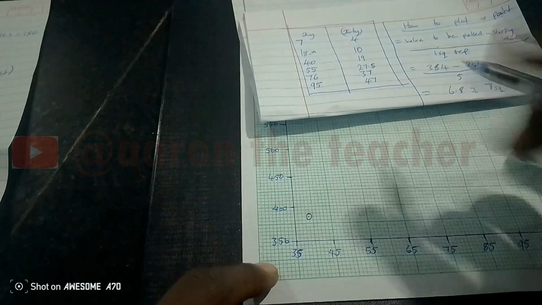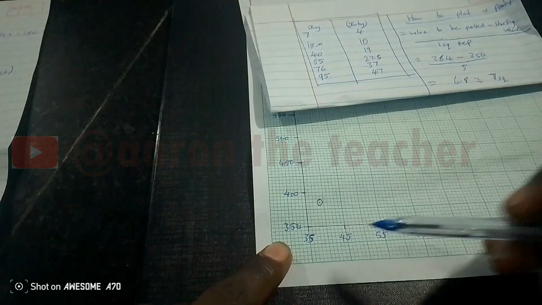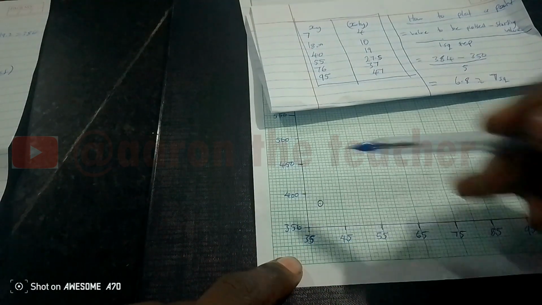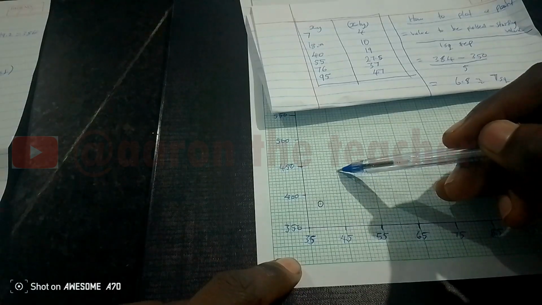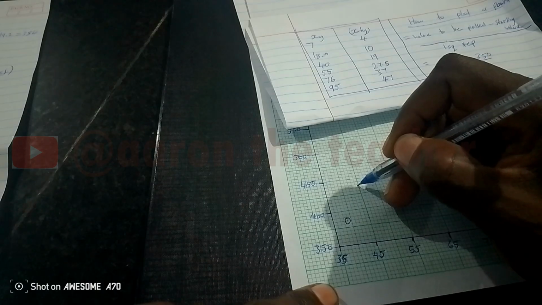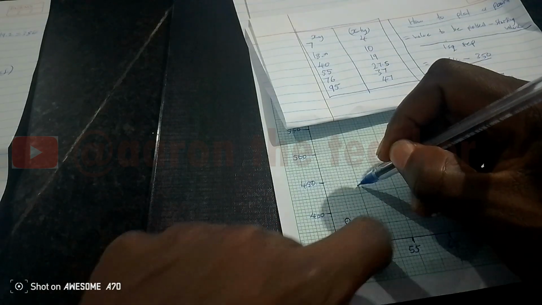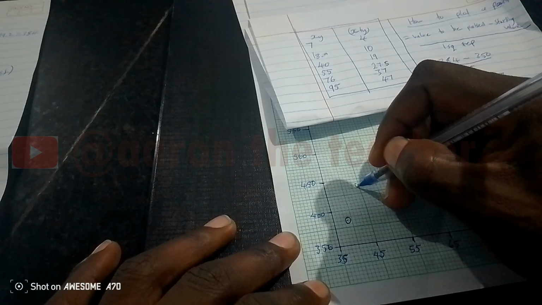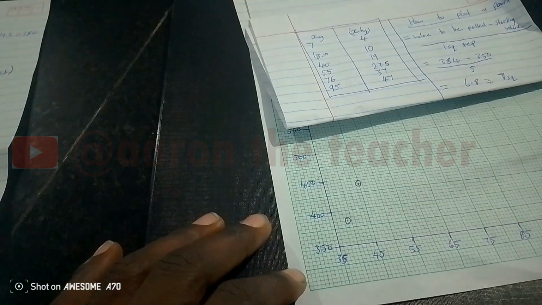Then the next one, I'm going to plot 10 against 18. I will count from here to here. They are 10 against 18. This is 10 against 18, it is here. So to be at this point, these are 18. From here to here, they are 10. So I plot this one will be this, then my value.